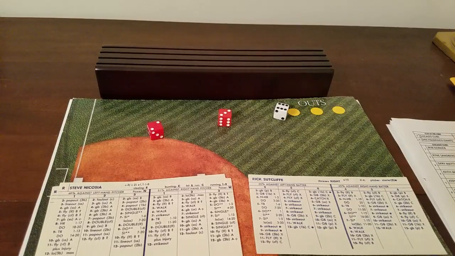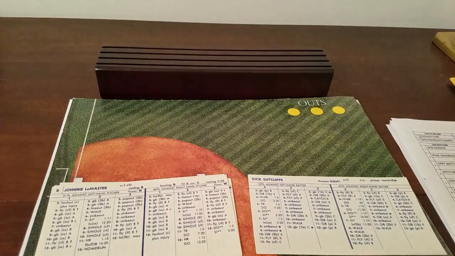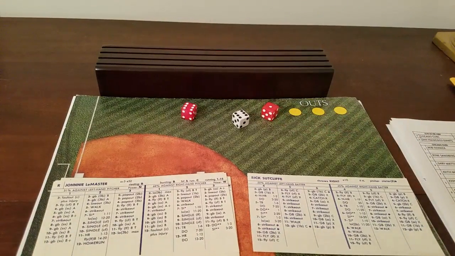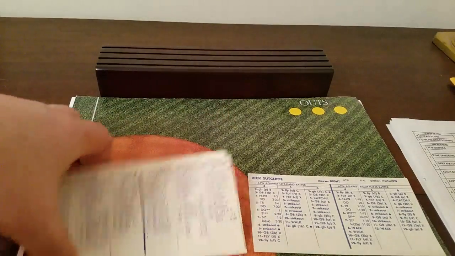So LeMaster, chance to drive home a run. 6-7, and that's a strikeout, so he won't do it. That's going to end the inning. So after 6 complete, it is 6-4 Cubbies.